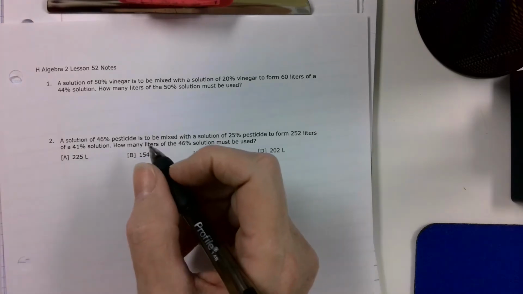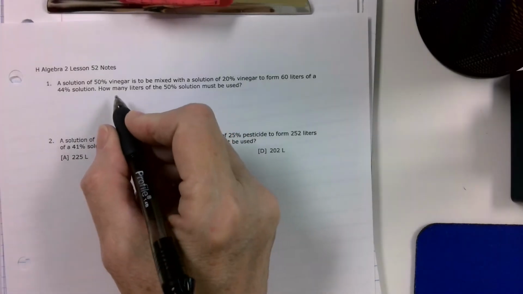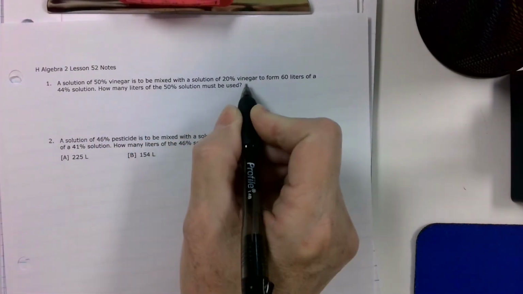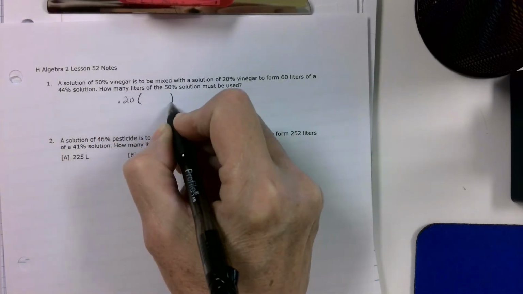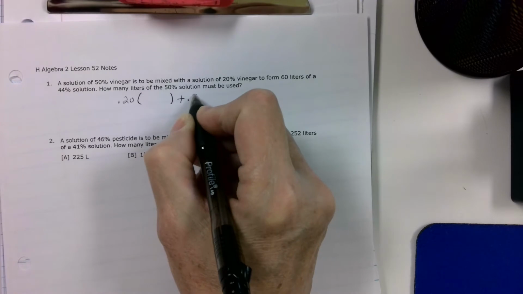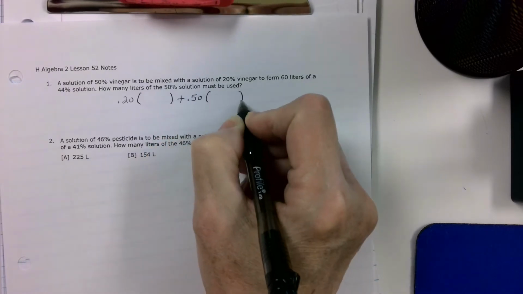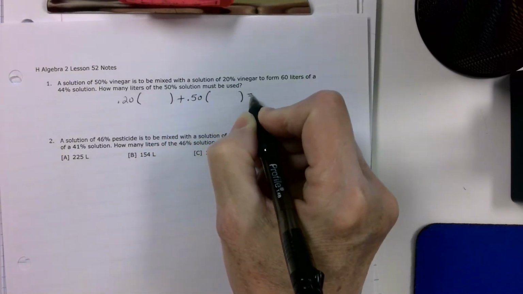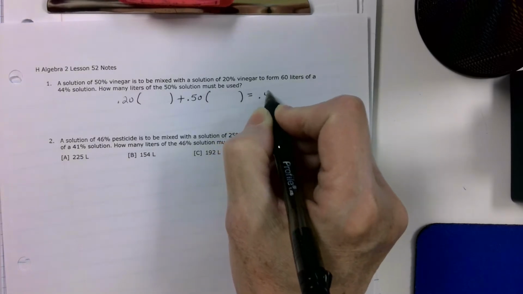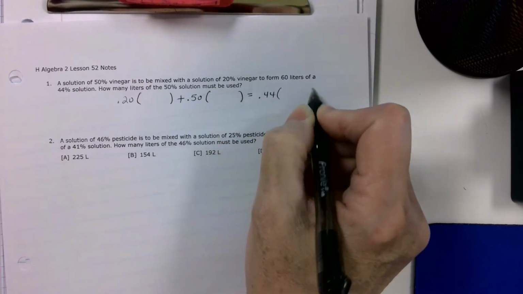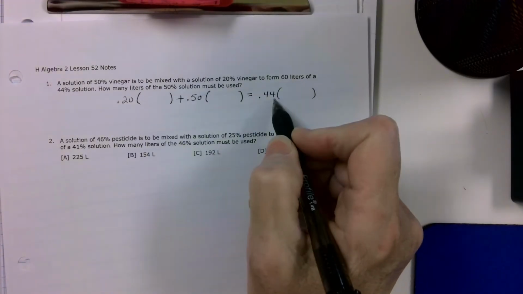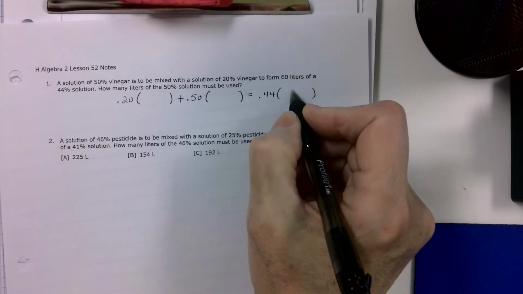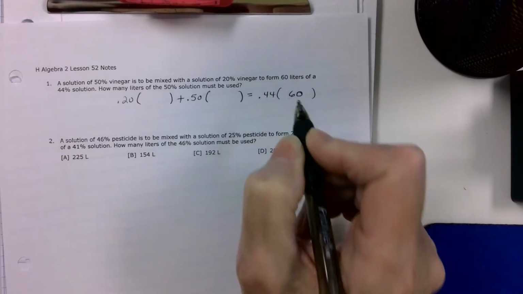So to start, we have some 50%. It's going to be mixed with a 20%. So we got 20%, put parentheses right here. We're going to add some 50% to that. And we want to end up with, it says 44%. So changing those to decimals. Okay, it says we want to form 60 liters of this 44%. That's the quantity. We'll put that inside the parenthesis.